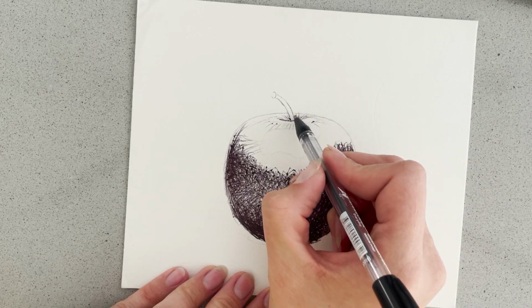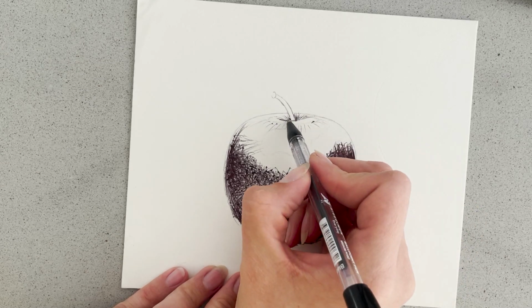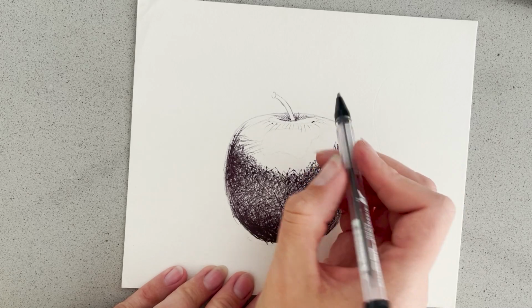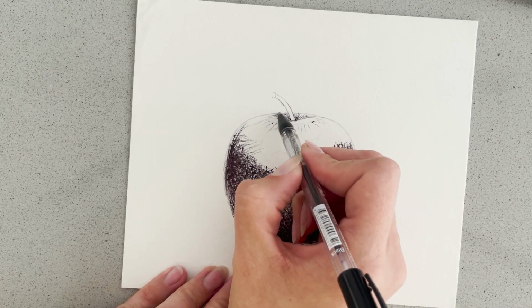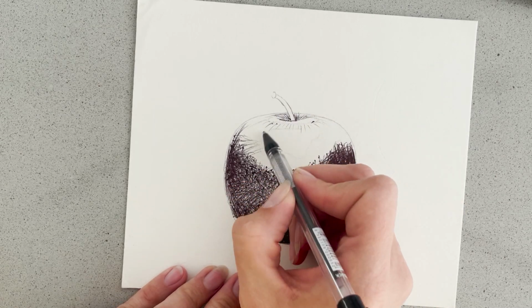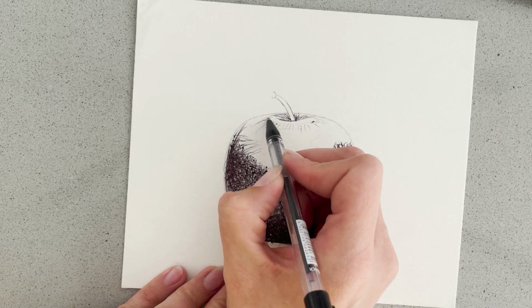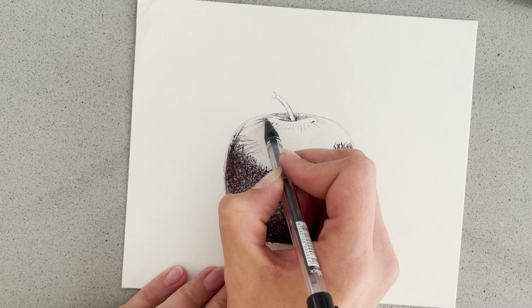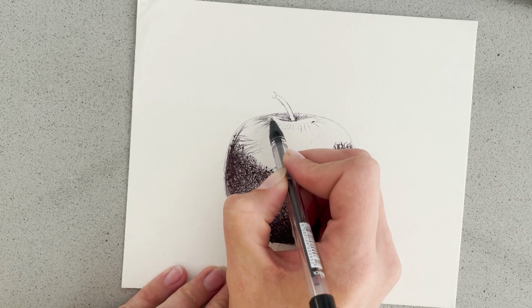So I'm making sure to just slowly go around that light area. I'm leaving a bit of a highlight at the top of the apple, just near the stalk, and another one on the face of the apple too. So I'm just making sure that I'm marking out where I do not want to place too much pen. That's going to make it just easier for me to work back into a bit later.